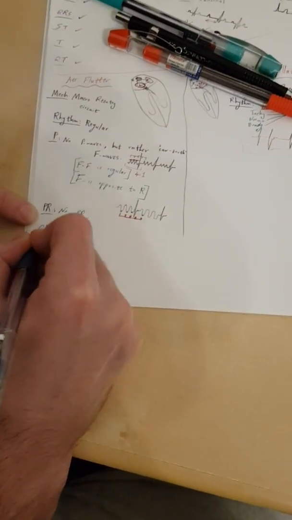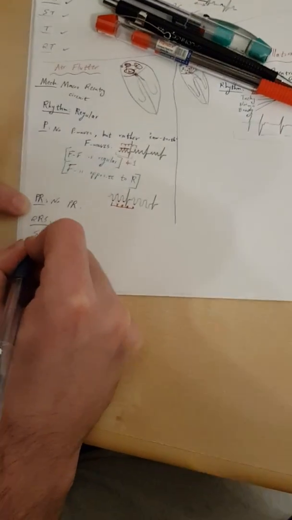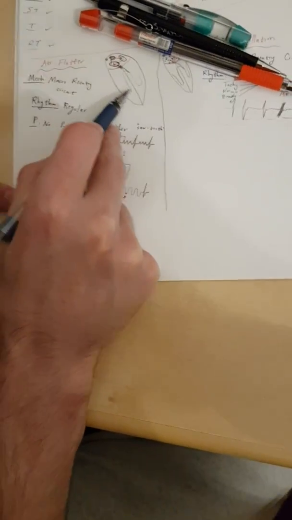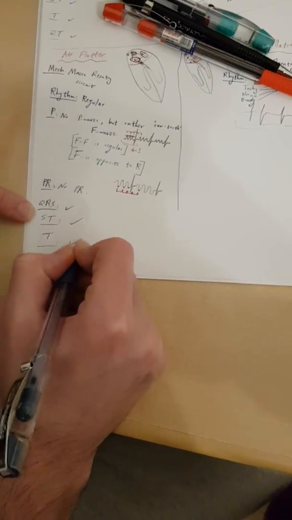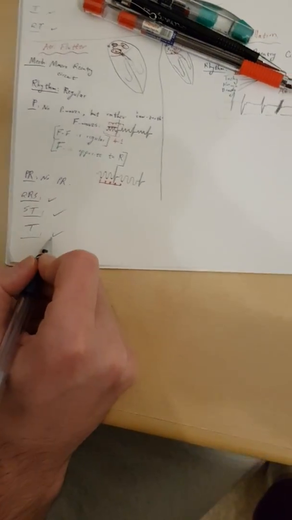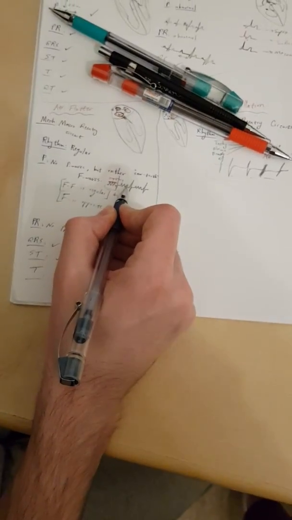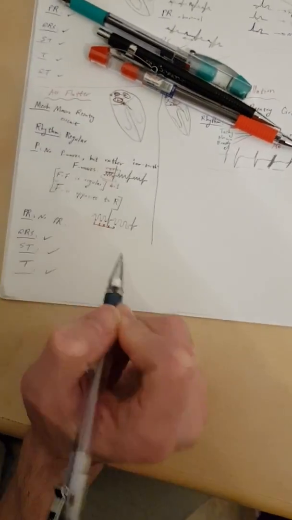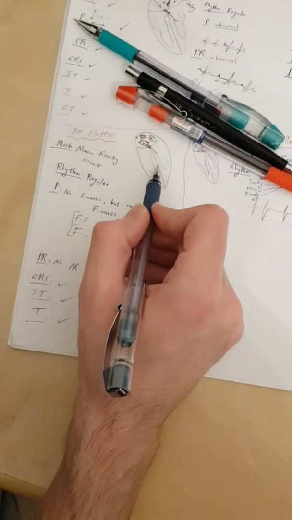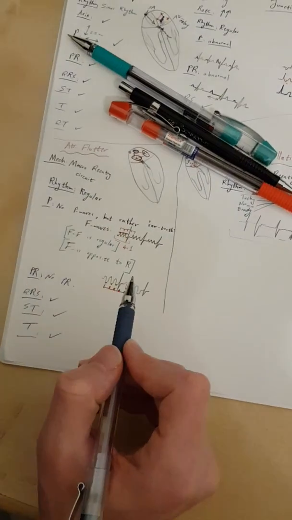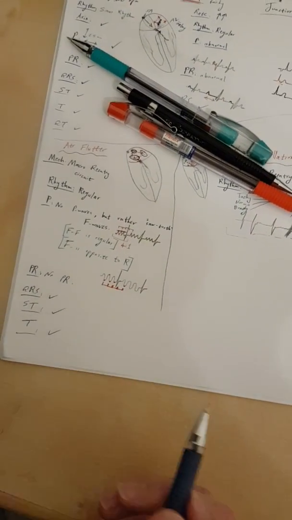After that, QRS. QRSs will be all normal. QRS is fine because there's nothing wrong with the conduction here. ST, also fine. T wave, also fine. But sometimes you don't actually see a T wave because these F waves are strong, so they cover the T wave. But the T wave is still there. You know, there's still repolarization of the ventricle. Doesn't mean that they don't repolarize.